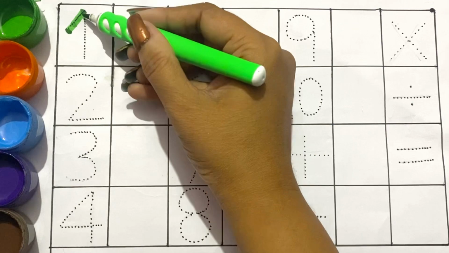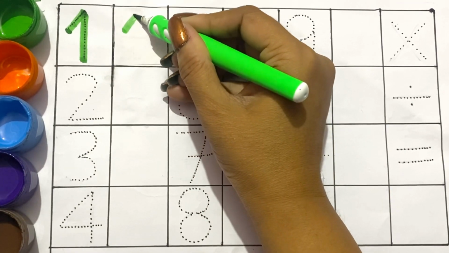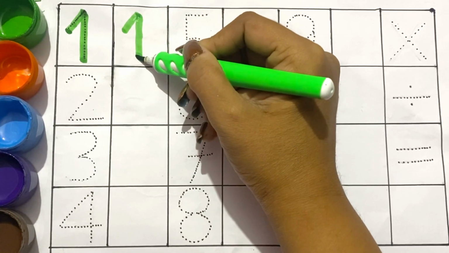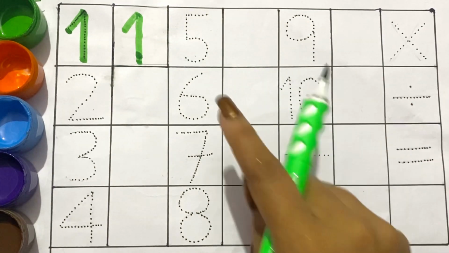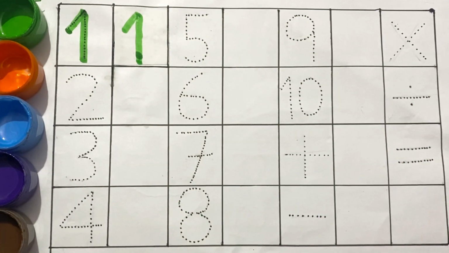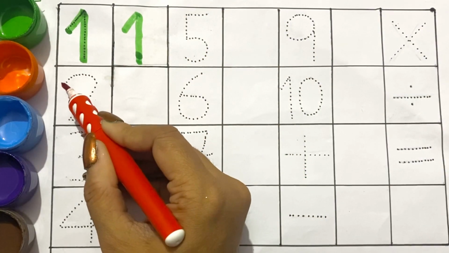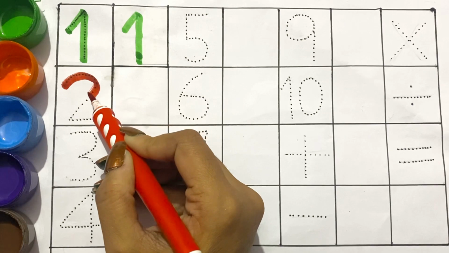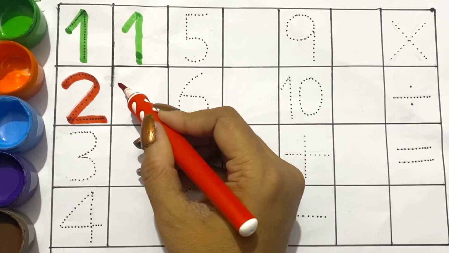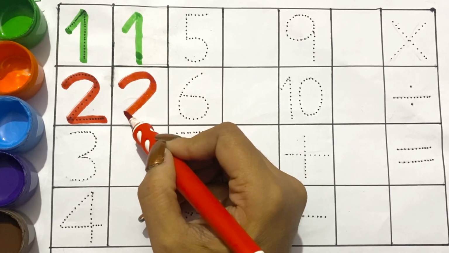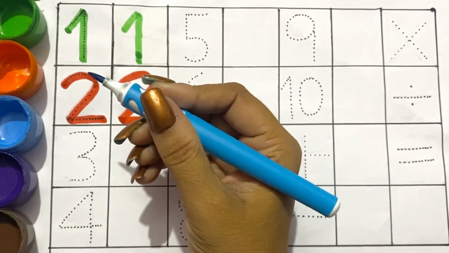1. So this is how we write 1. Red color. 2. So this is how we write 2.